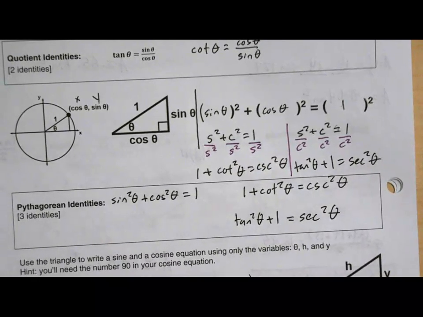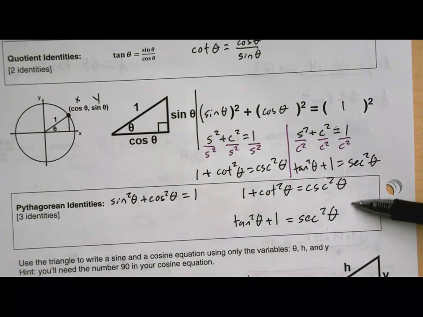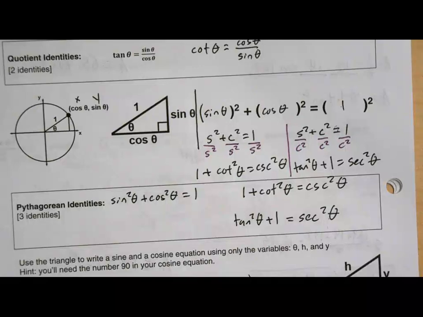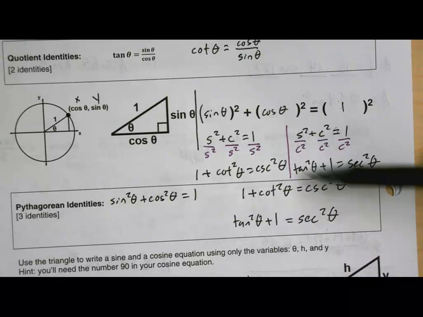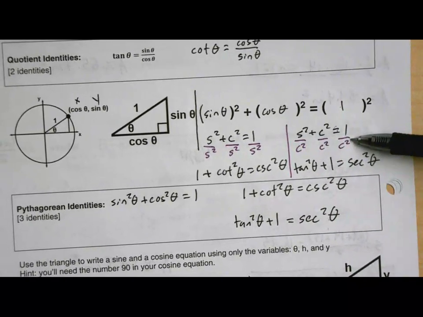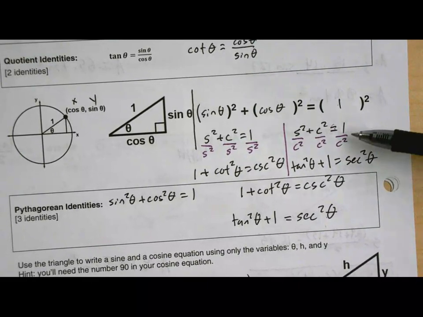This might be the year that I actually memorize these 2 things. I don't know. I've been teaching pre-calc for like 12 years at this point, and I still don't have those 2 memorized. And it's because I am super comfortable that if I need them, I can do this in the margin of my paper in like 10 seconds and figure out what it is.